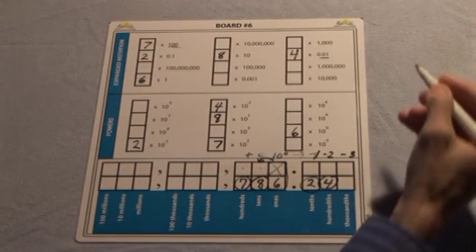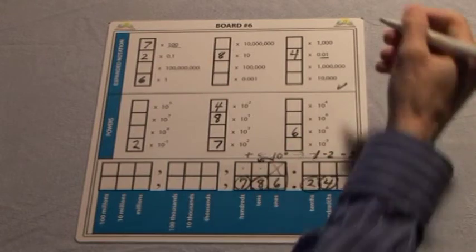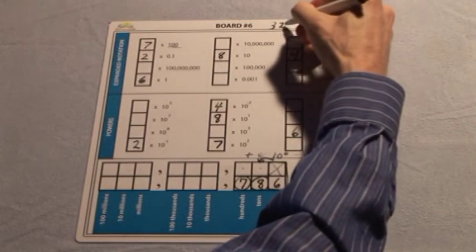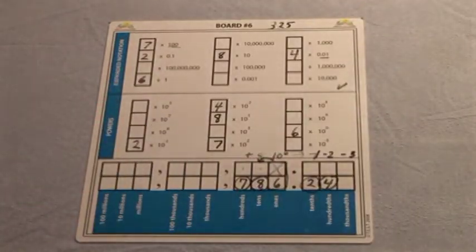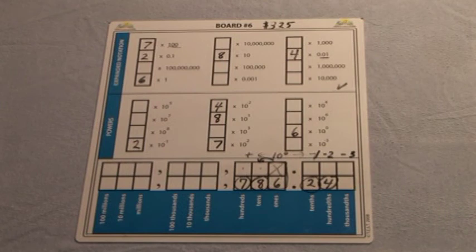Expanded notation is very useful. This row right here is very useful for making change for money. For example, if we had $325, we could take that and convert it into 3 $100 bills, 2 $10 bills, and 5 $1 bills. So this is how you use board number 6 to convert numbers from standard notation to powers and to expanded notation.